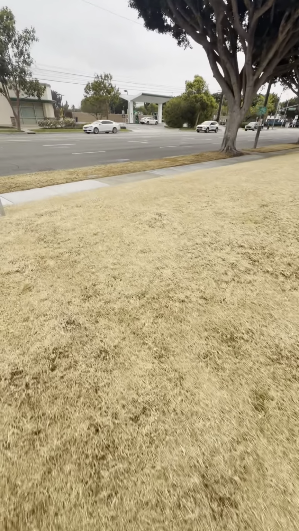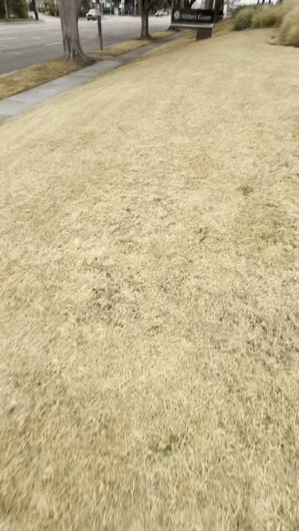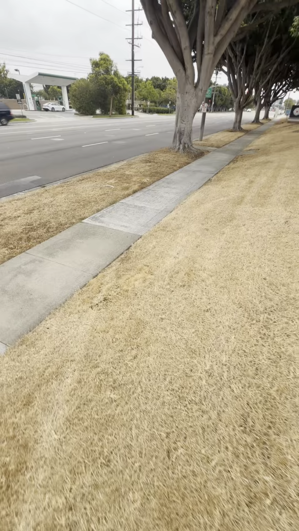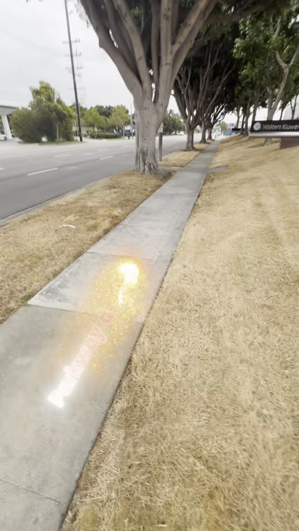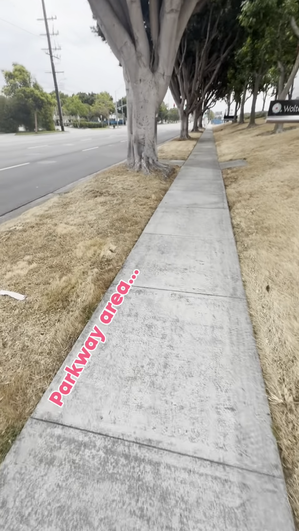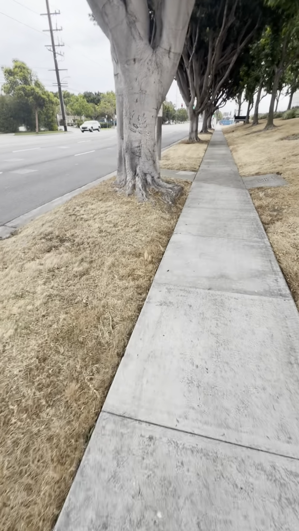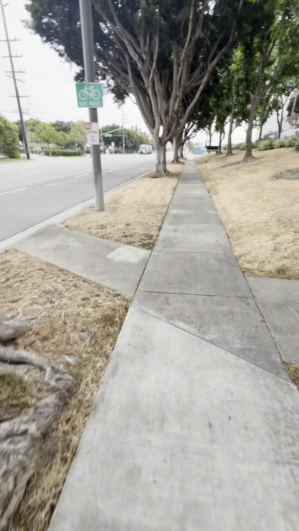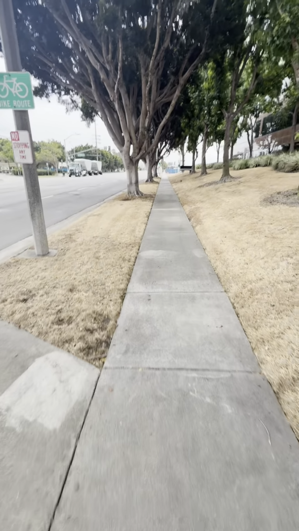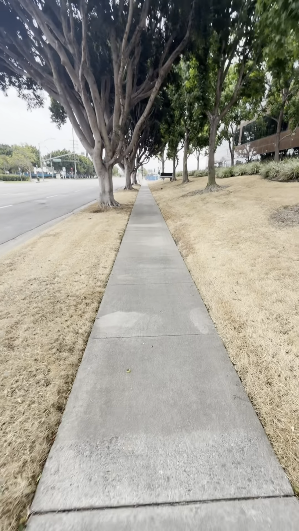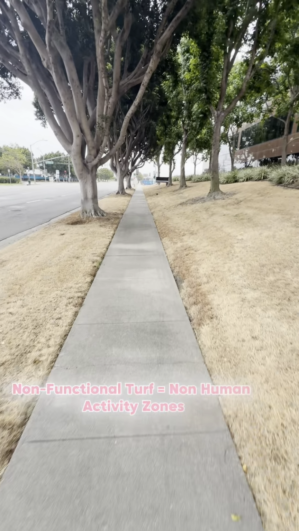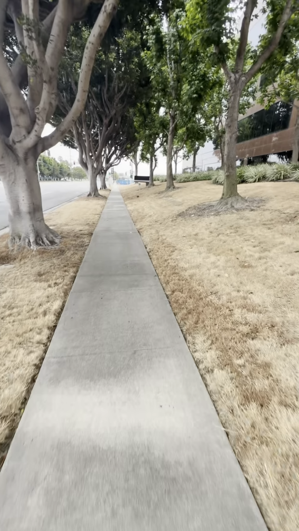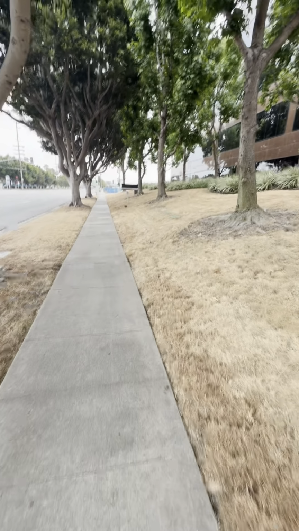They sprayed not only the main yard area, but also the parkway. And you see right here, all the parkway has been sprayed with some type of herbicide to be able to get rid of the turf. But all this grass area is what is really determined as non-functional turf. Basically meaning that there's not a lot of activity that goes on out here from a human perspective, but from a nature perspective, we have to look at it from a whole different concept and perception.